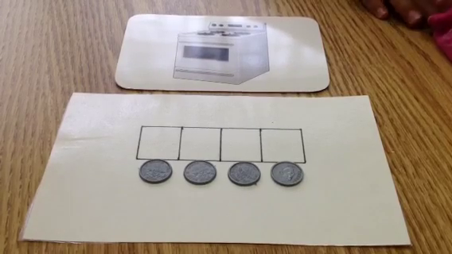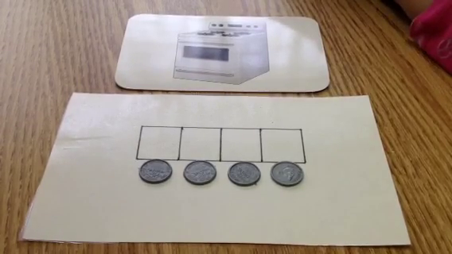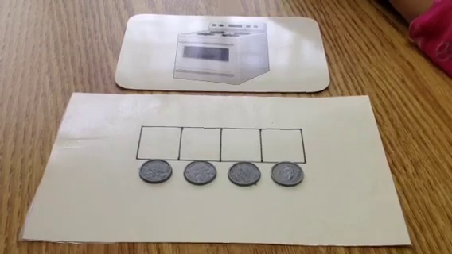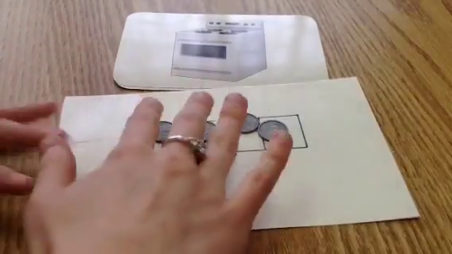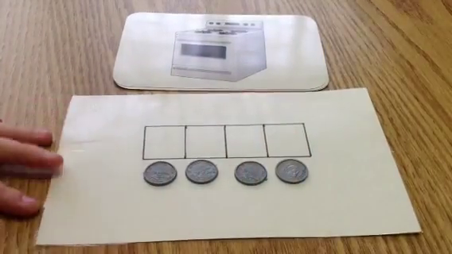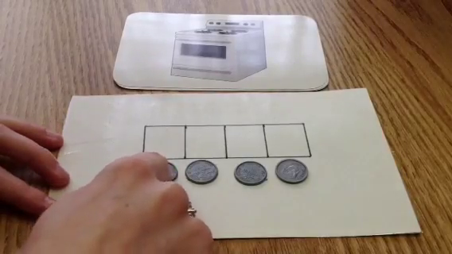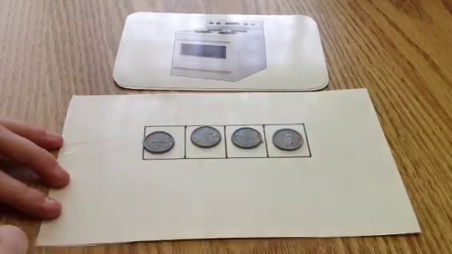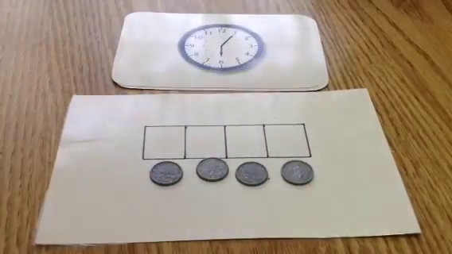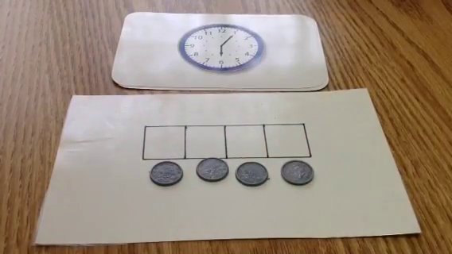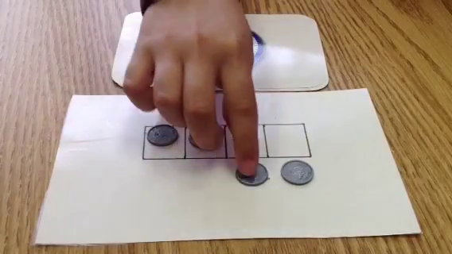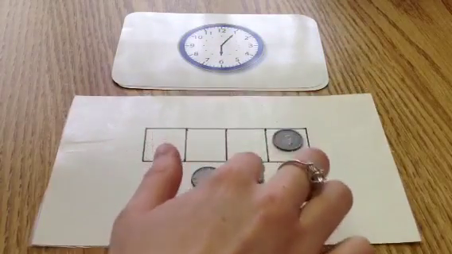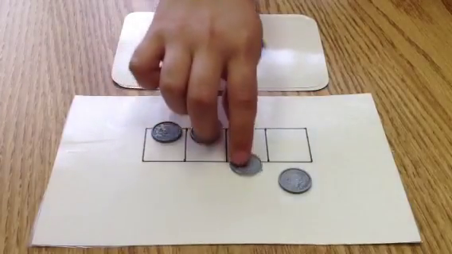Stove. All right, let's do this one together. I'll say the sounds as you push the counters. You ready? Stove. Four sounds. Now you stretch the word out as I push the counters. Stove. Let's try this one. Clock. Yep, that is a clock. Let's stretch that word out. Clock. You try this one by yourself. Clock. Good. Try one more time for me. Clock.